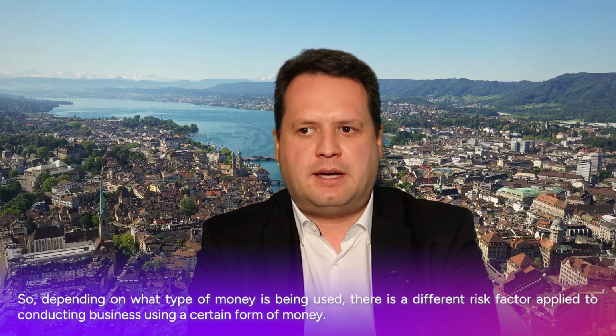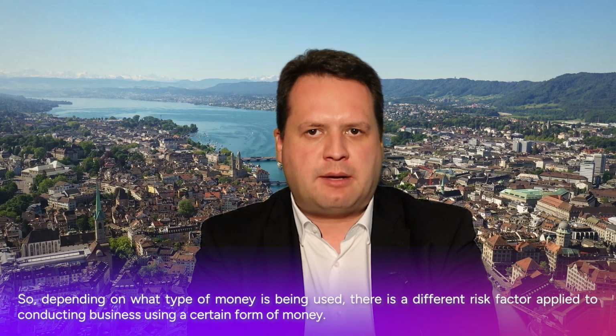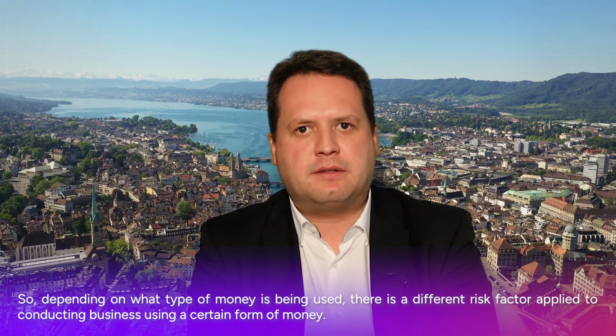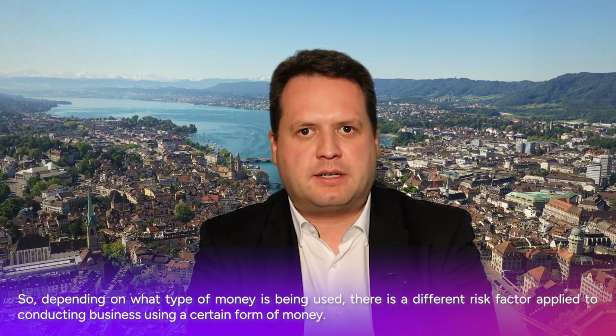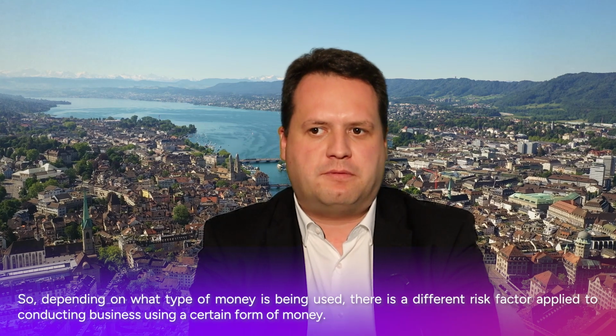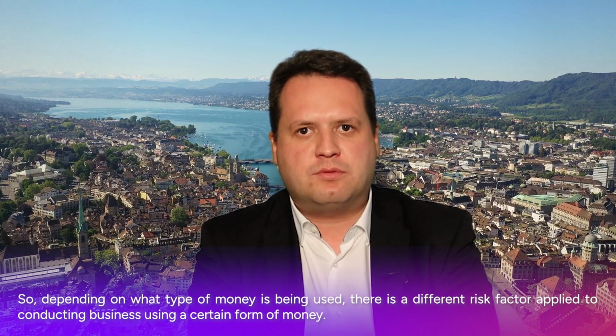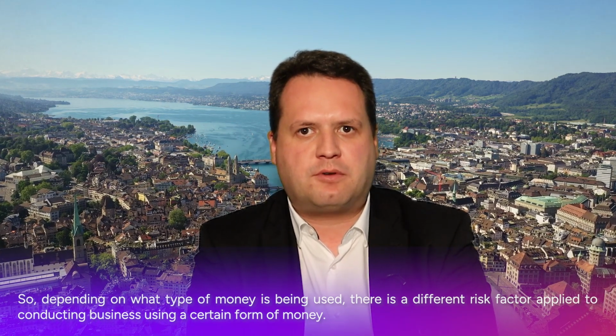So depending on what type of money is being used, there is a different risk factor applied to conducting business using a certain form of money. Some may be more costly to cover for the risk, and some may be more efficient because there is a reduced level of risk associated with the form of money.